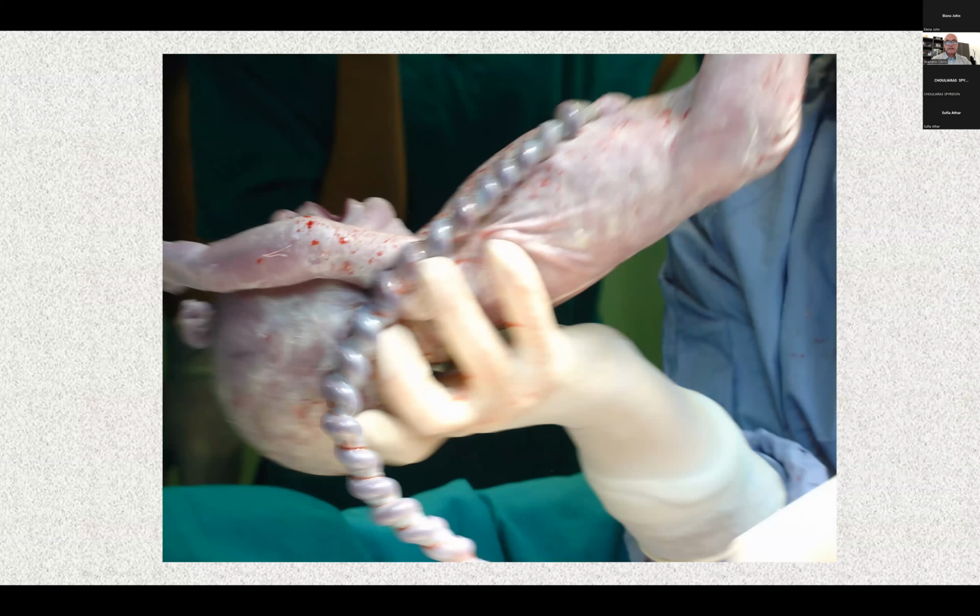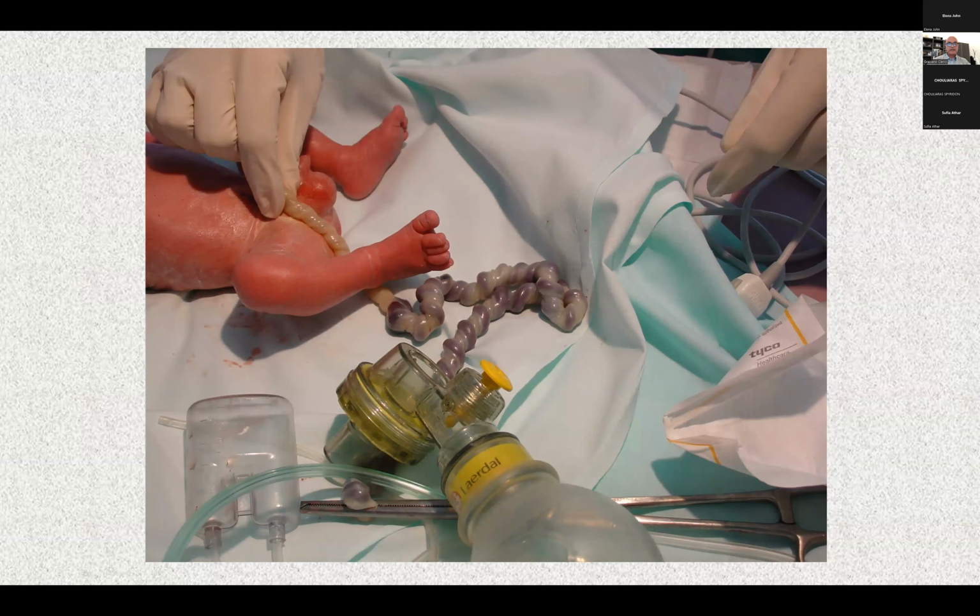And we can see what was the cause: the hypercoiled umbilical cord. You can see here the final part very close to the abdominal insertion is without blood, because it is characterized by very high torsion.